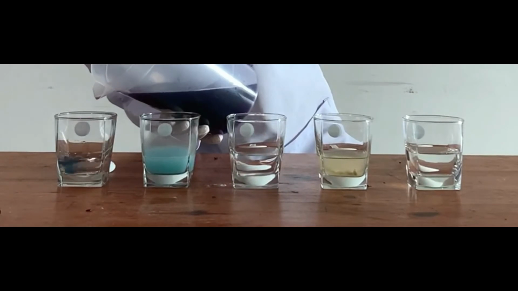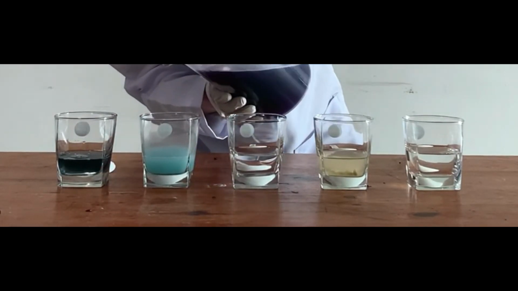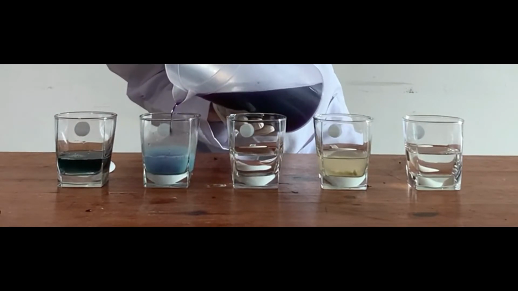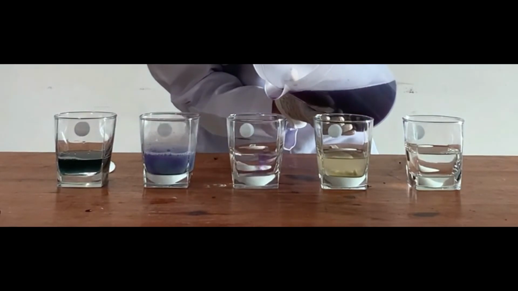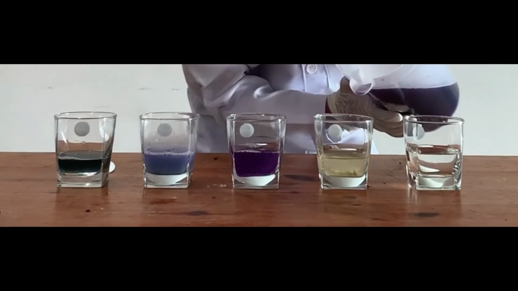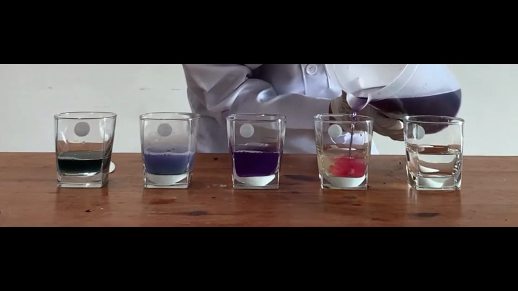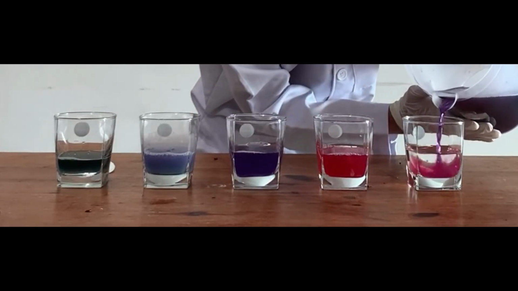So first, the soda bicarbonate mixture. Next, the toothpaste mixture. And then we have the normal water mixture, the lime mixture, and the vinegar mixture.